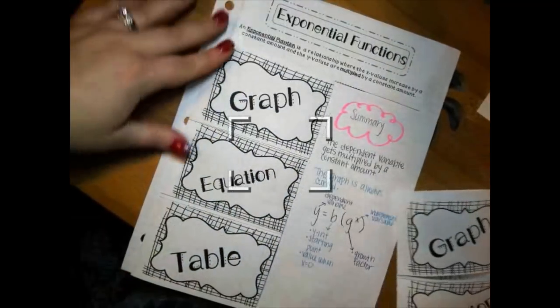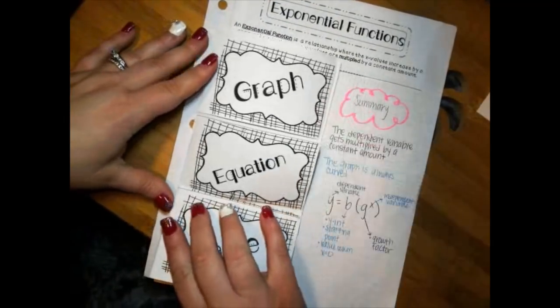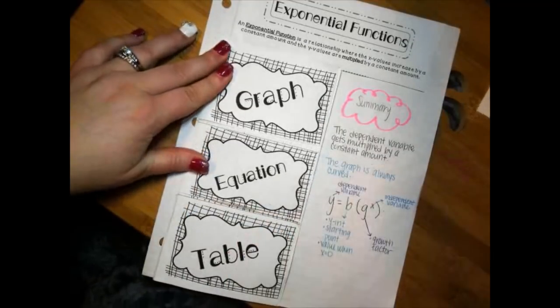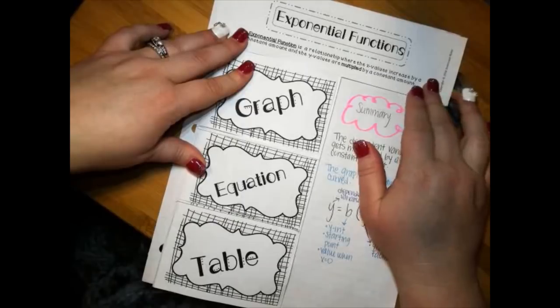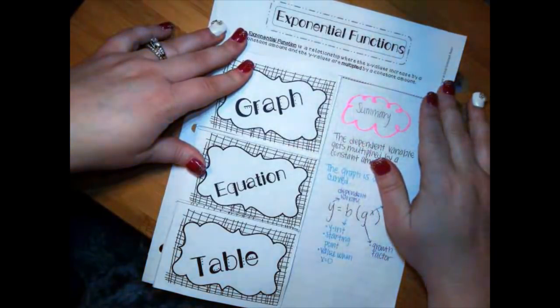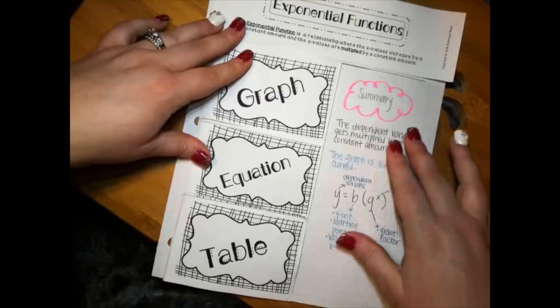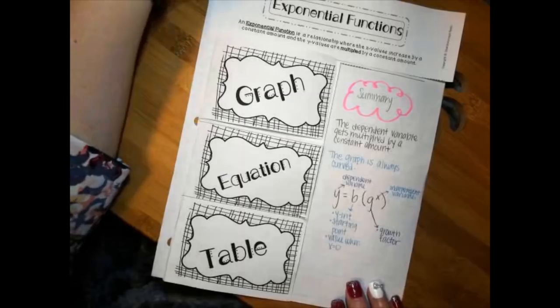Let me see if I can zoom out for you. So in the right-hand side of your notebook, you're going to take the completed windows and glue them down on the left-hand side and glue the title to the top of your notebook. Trim that down a little bit if you need to help it fit. And then I want you to go ahead and summarize the information that we just did. This will help you quite a bit with your work going forward.